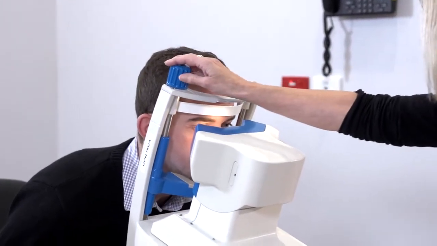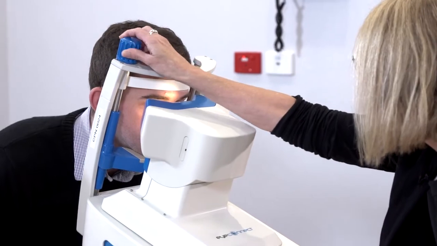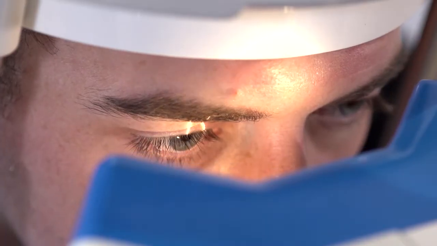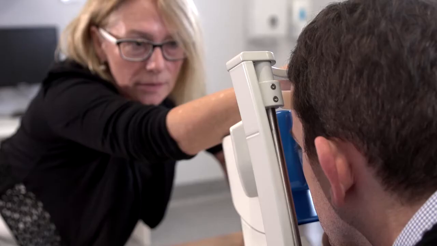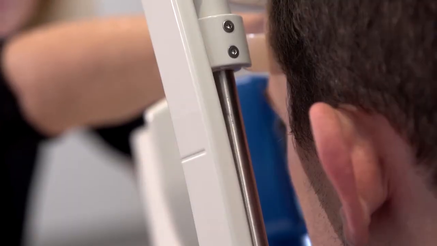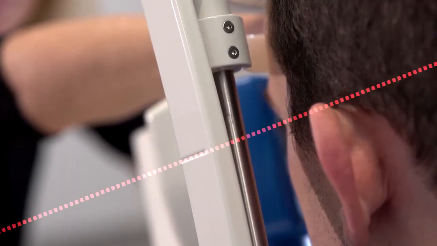After answering the patient information questions, you will be prompted to align the patient's eye on the eyeConnect device. Use the knob to adjust the chin rest height so that the lateral canthus of the patient's eye aligns with the groove on the chin rest upright.